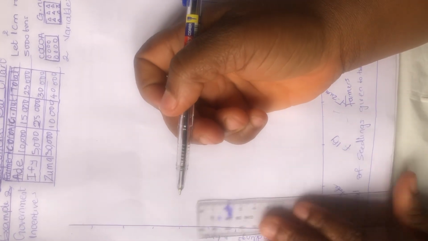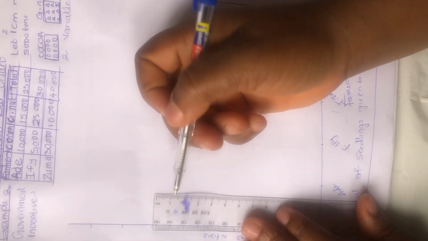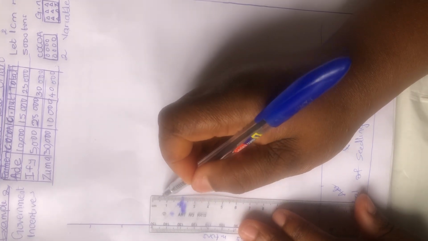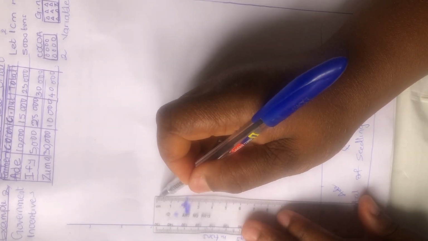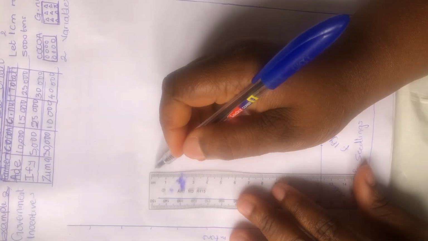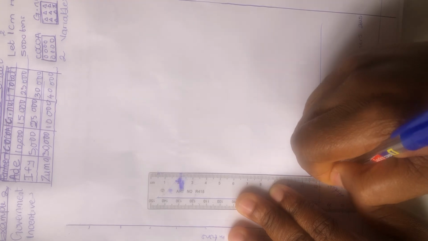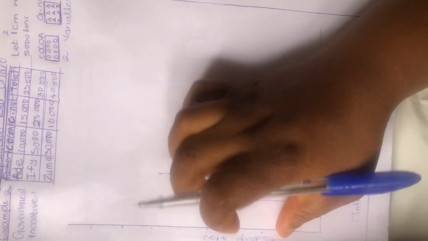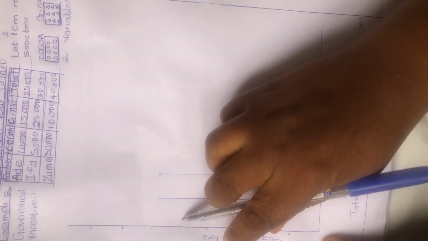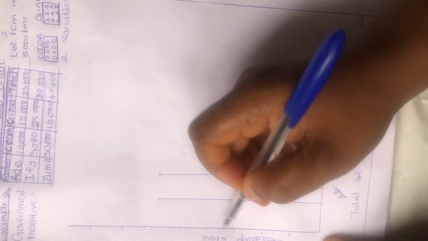So this is where we type for Farmer Ade 25. You have to make sure that the spaces in between are equal. 5, 10, 15, 20, 25. This is 25.